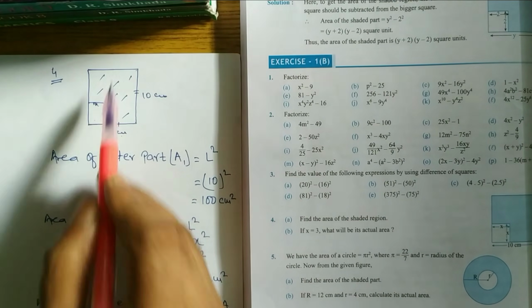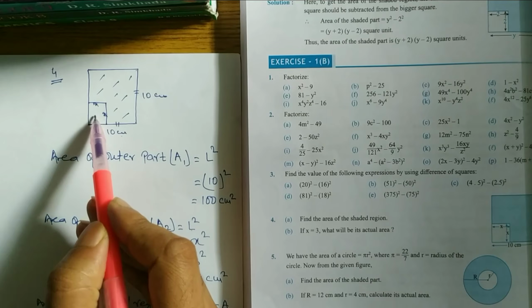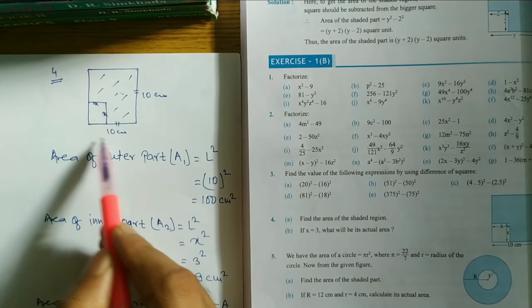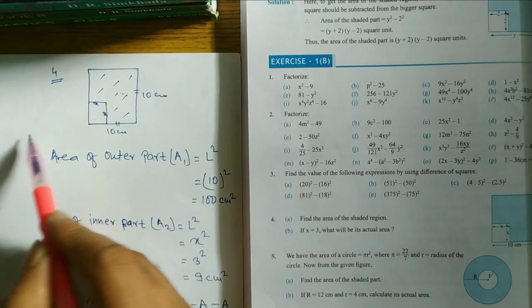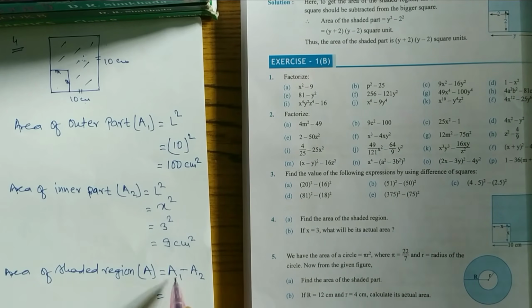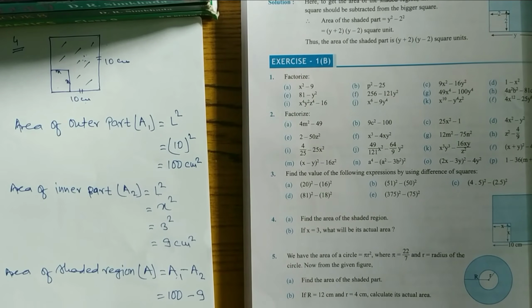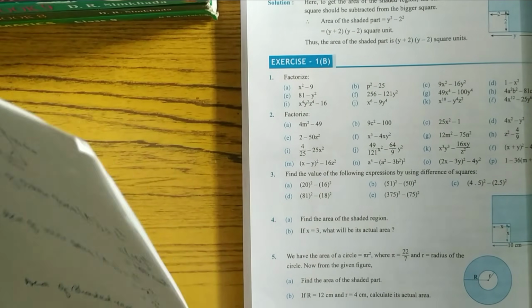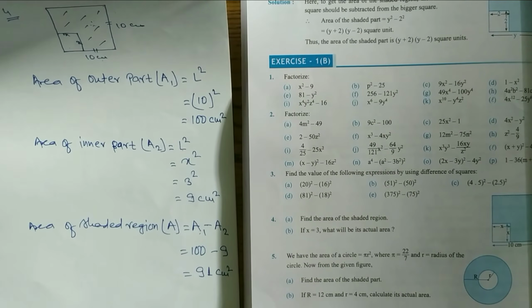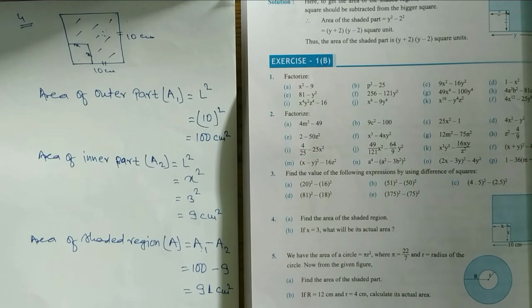From total, when you subtract this inner non-shaded one, we get shaded one. From total area, when you subtract area of non-shaded, we get area of shaded. So here A1 is equal to 100 minus A2 is equal to 9, and when you subtract we get 91 centimeter square. So the actual area of this shaded region is equal to 91 centimeter square.